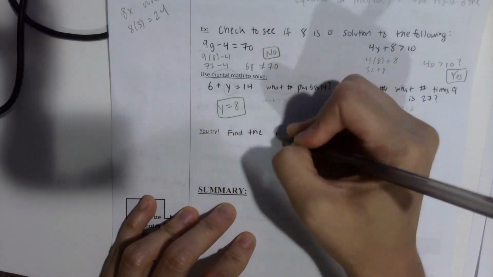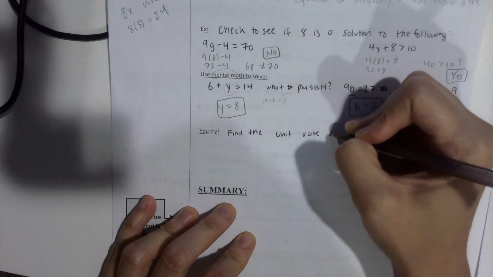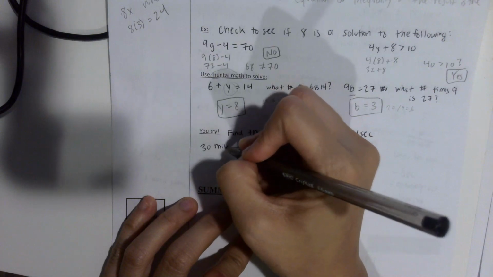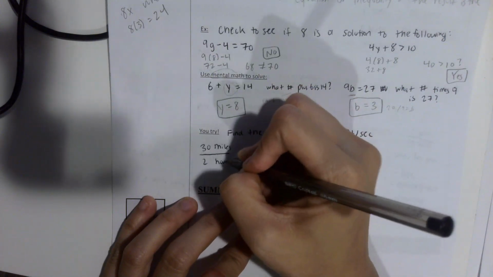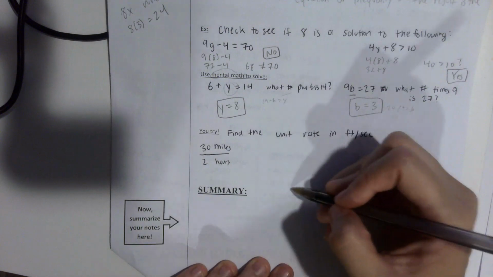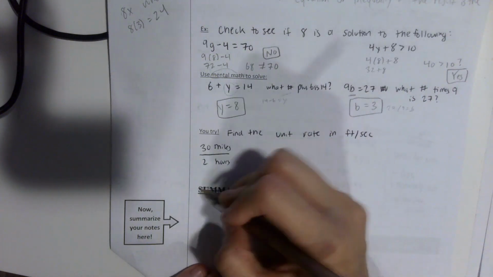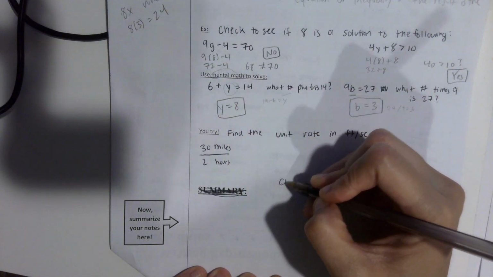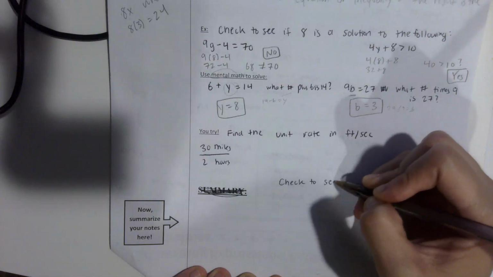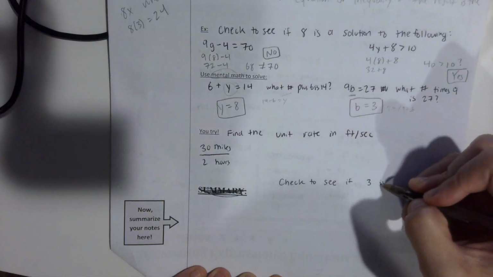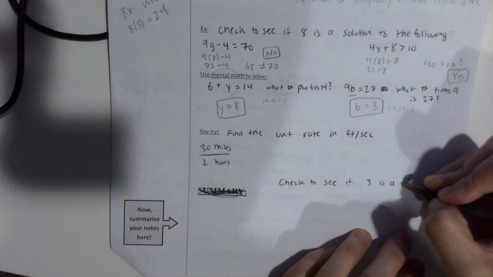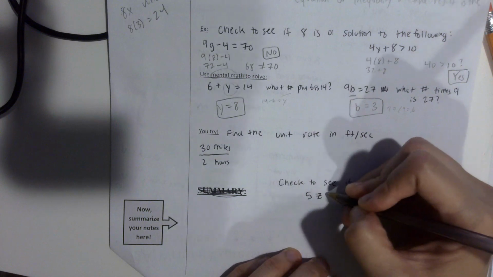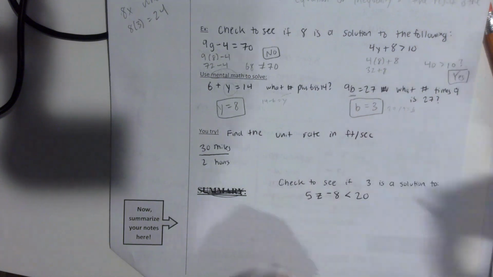Find the unit rate in feet per second, 30 miles for 2 hours. And then another problem. There's not much room on this paper. I need to reformat it. You can write your notes below this other problem. Check to see if 3 is a solution to 5z minus 8 is less than 20.